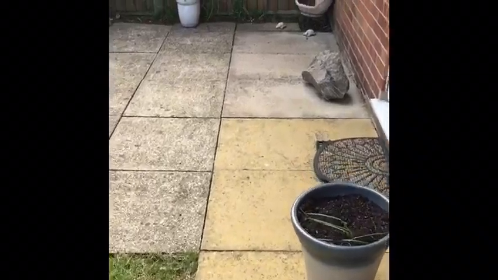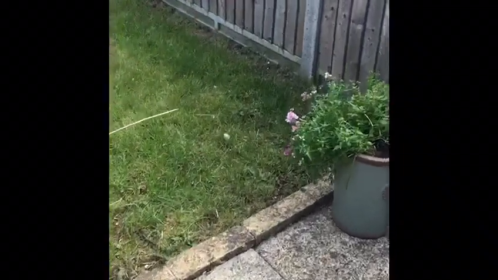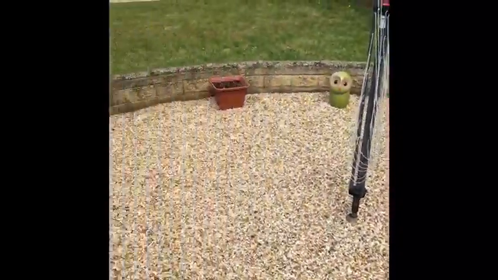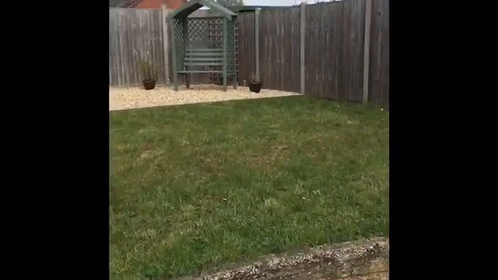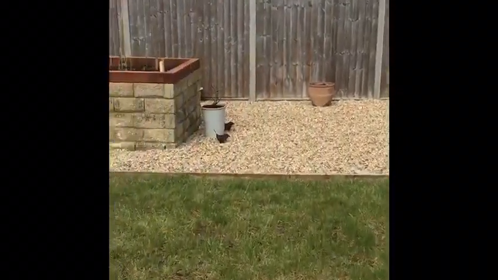Some of you have asked me what my garden looks like now, so I thought you might like to play a game of Spot the Difference. So have a look back at the first video I made, see what you can see in the garden, and then have a look at this one, see how many differences you can spot.